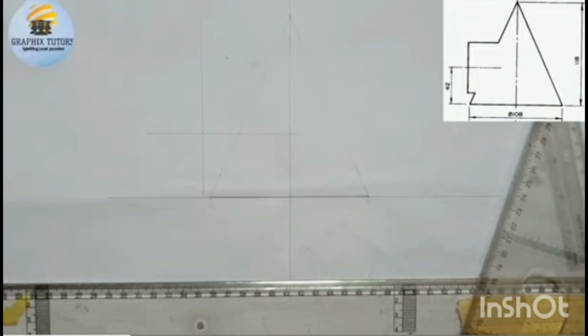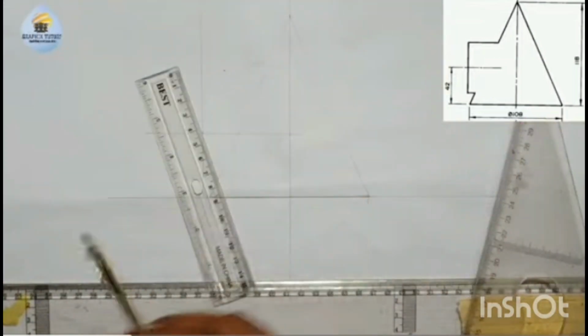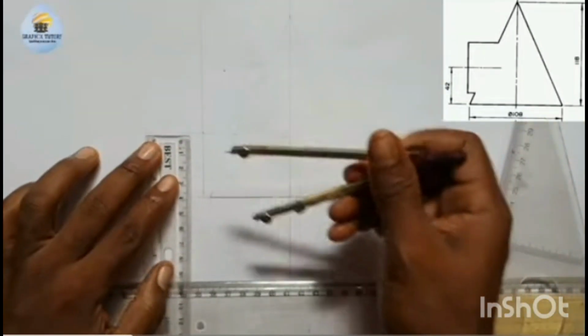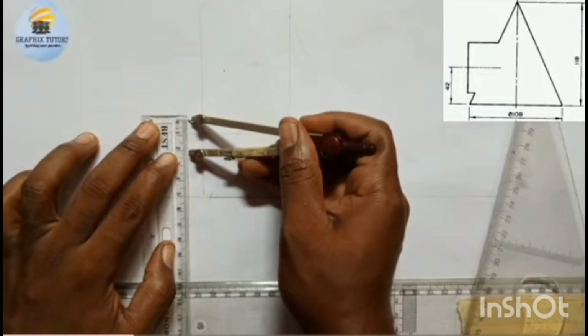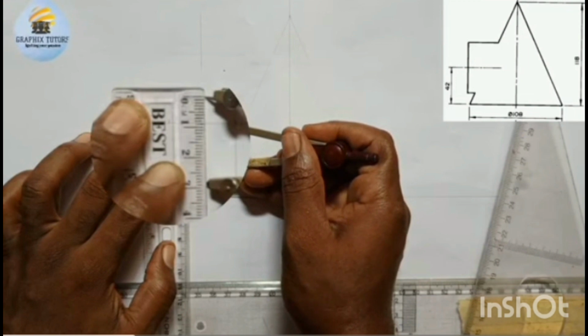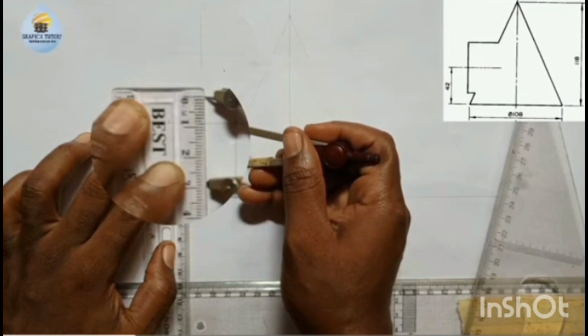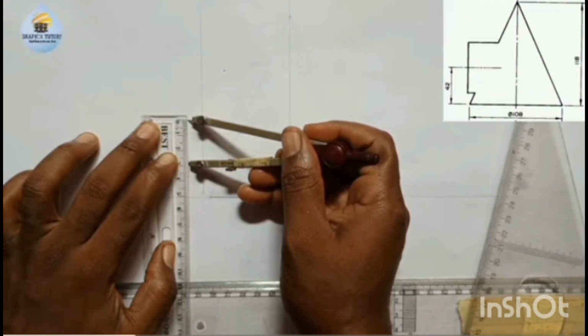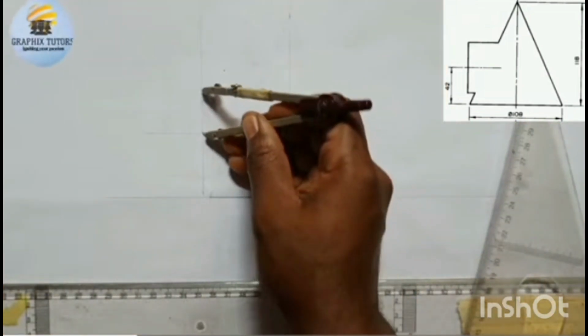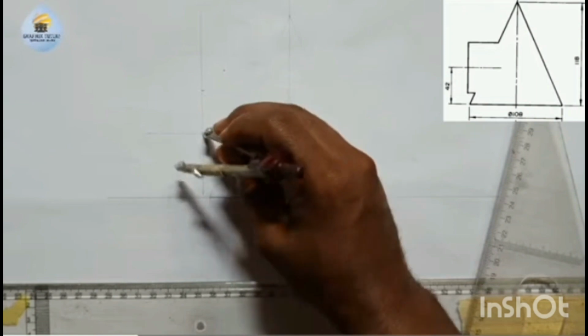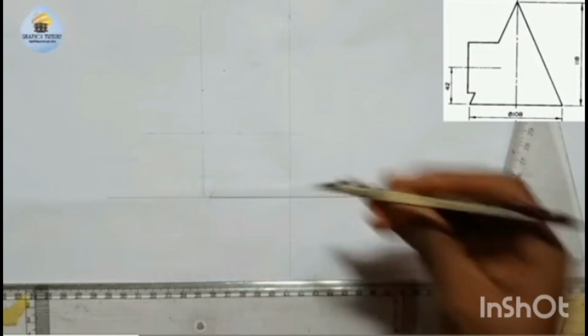So I'll use my compass and I'll measure 29 from here. It's always good to use your compass to measure things like this. So I'll place it here and I'll mark 29, 29. You can see that.